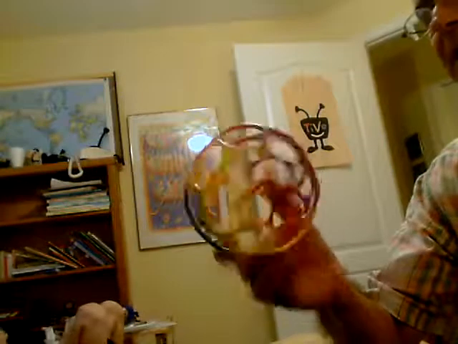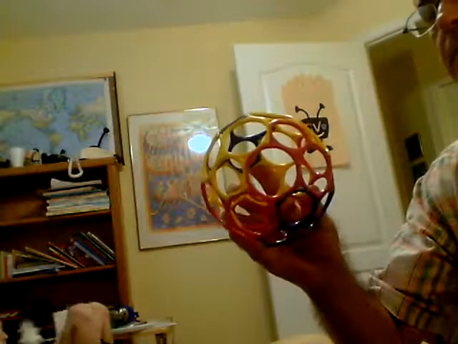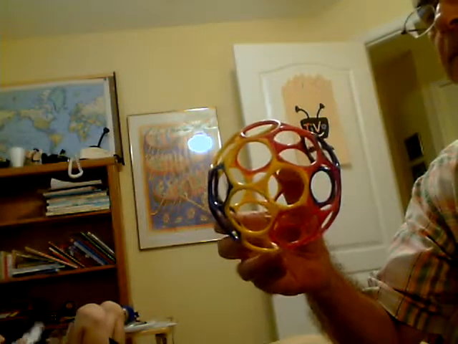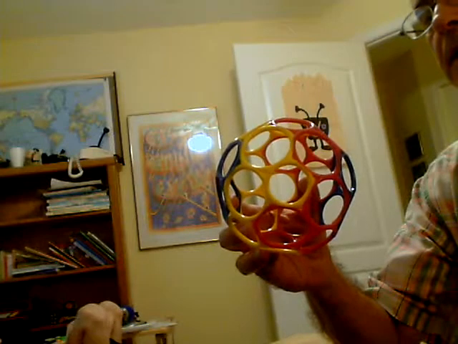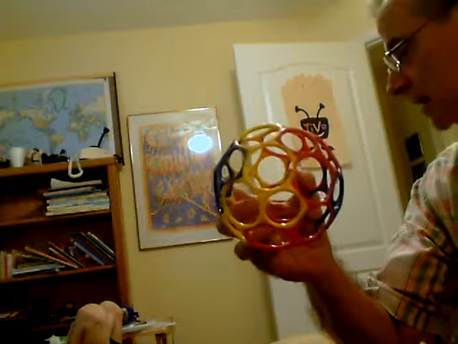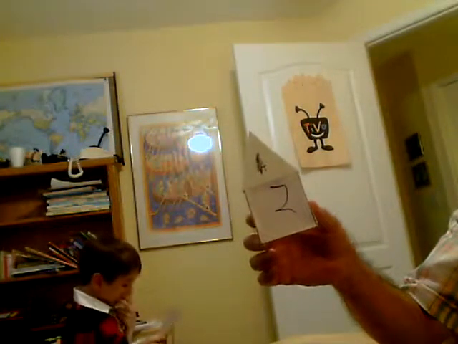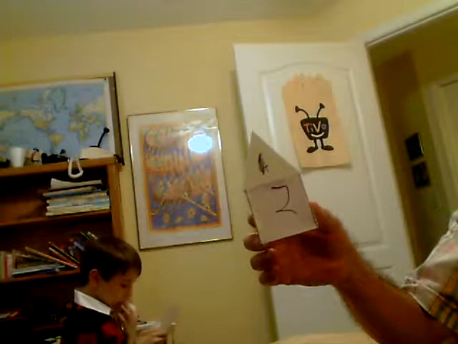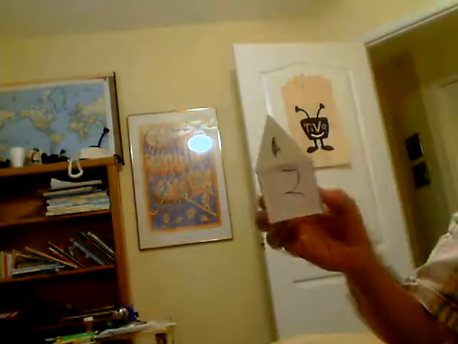Buckyball? Buckyball. That's a big one. 60 vertices, 32 faces, 90 edges. V plus F minus E equals 2. Which one are you doing? House. Oh, house. 10 vertices, 7 faces, 15 edges. V plus F minus E equals 2.